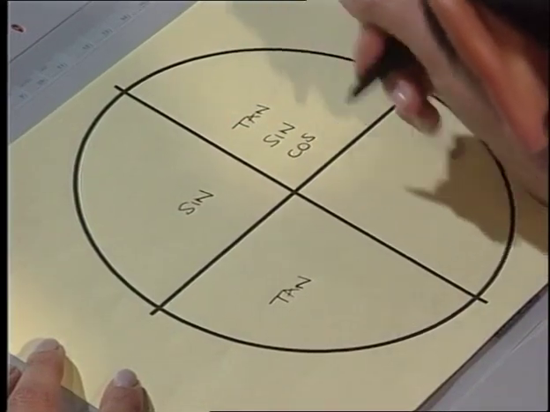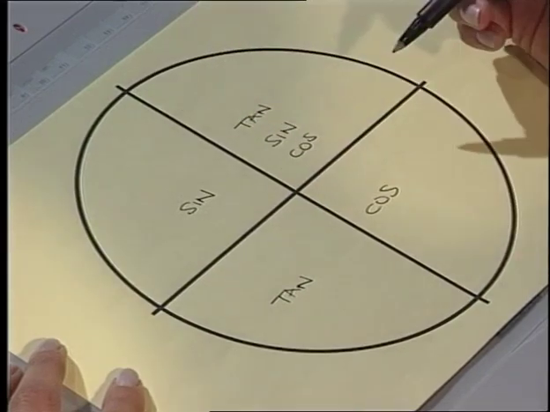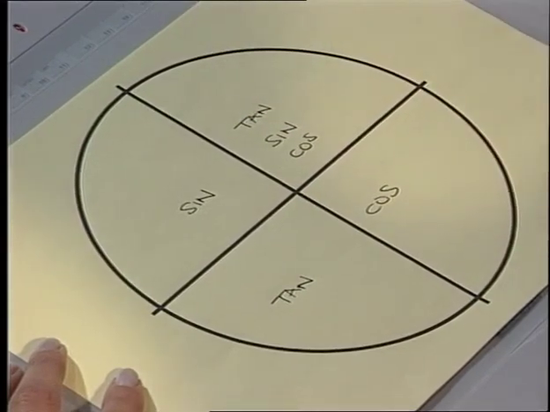And since cosine is the x-coordinate, you might just want to work this out for yourself. Cosine is positive in the first and fourth quadrants. Everything is positive in the first quadrant, of course, because both x and y are positive here.